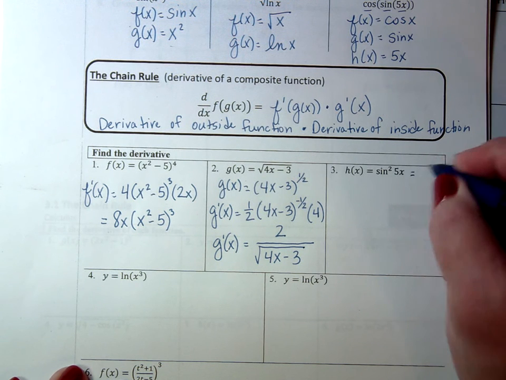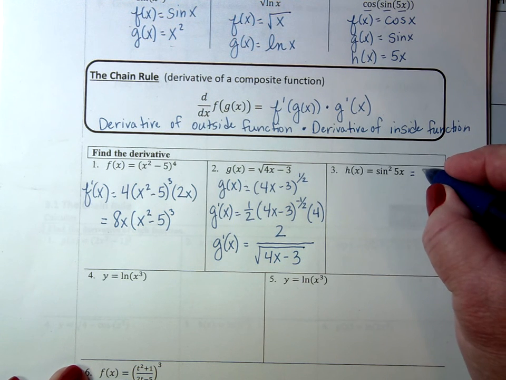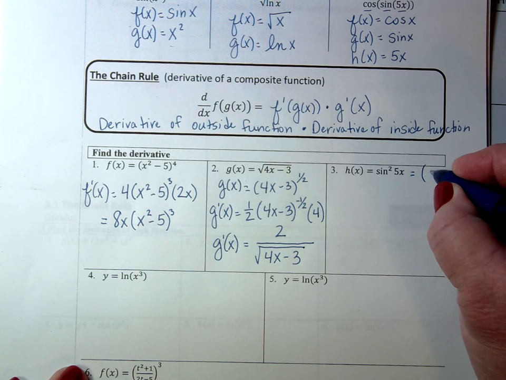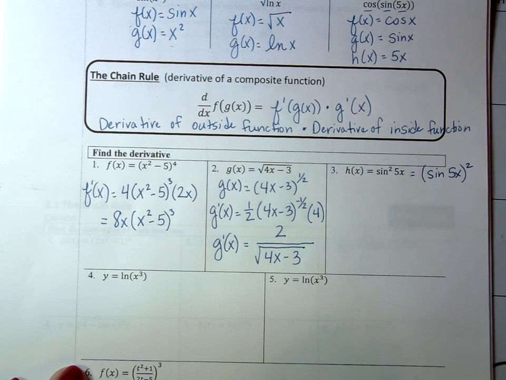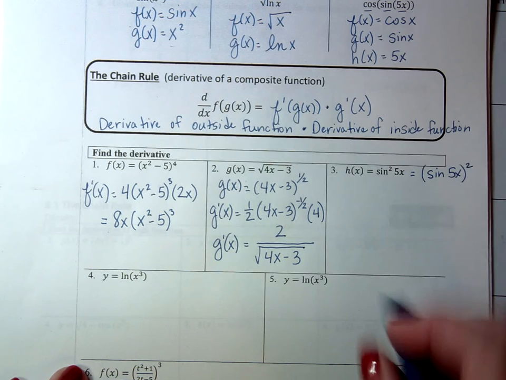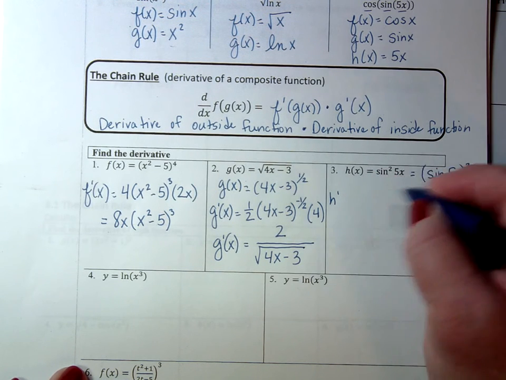I would rewrite this. The square is in the middle of this thing. Another valid way to write this is to call it the sine of 5x, squared, on the outside. That's easier for me to see how the power rule will be applied to it, so I tend to like this notation better. They're all the same though, they mean the same thing.